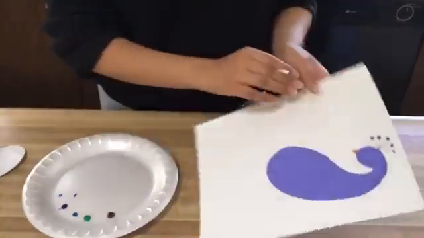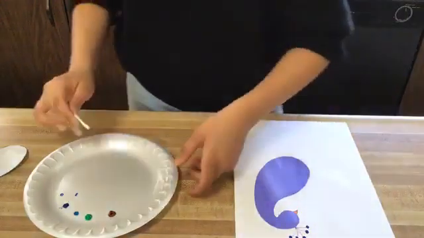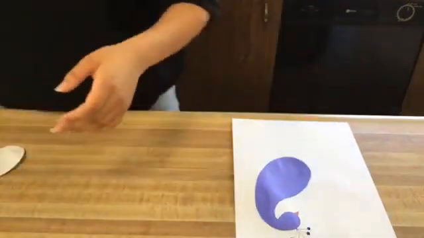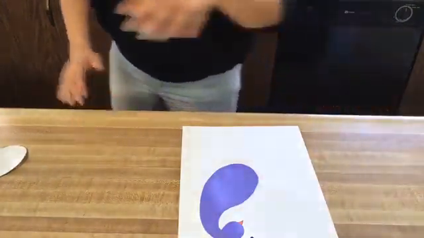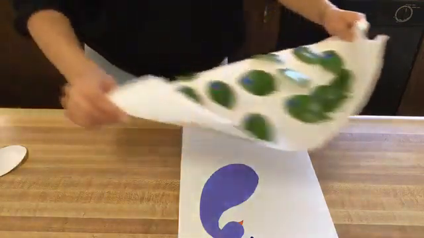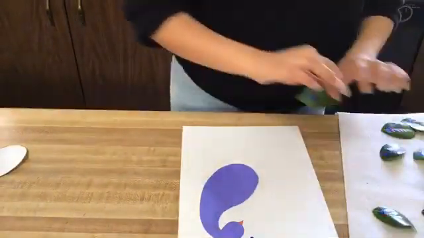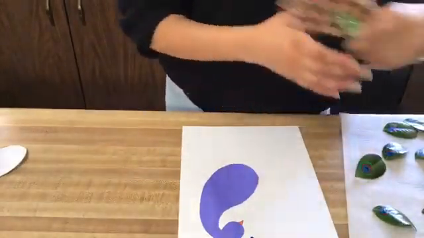Like that. Así se ve. Okay. So we are done with that. Ahí ya terminamos. And so the last thing we get to do is glue our leaves. Lo último que hacemos es pegar nuestras hojas. So our leaves are the feathers. Las hojas son las plumas.